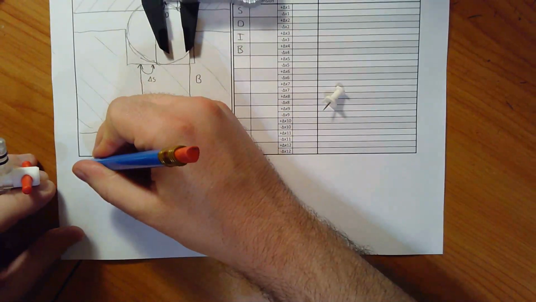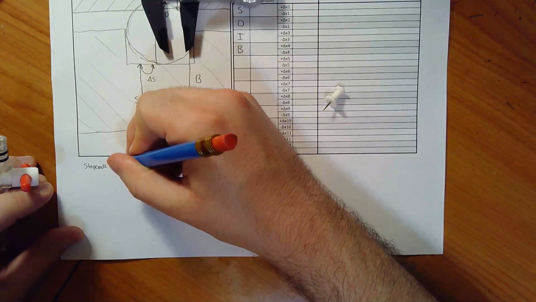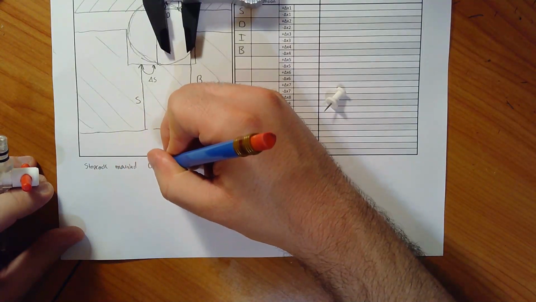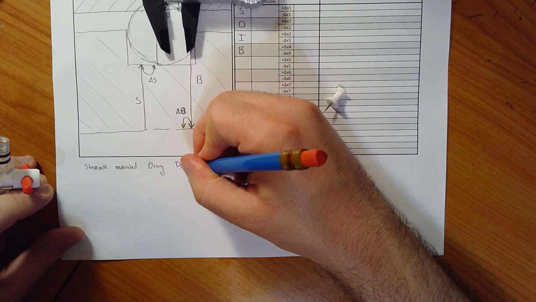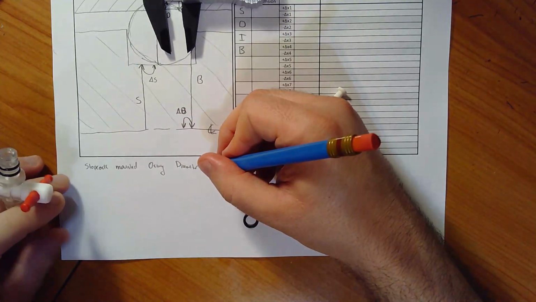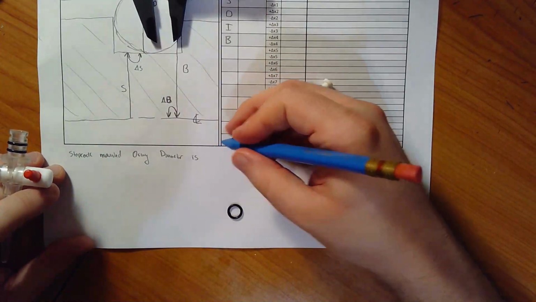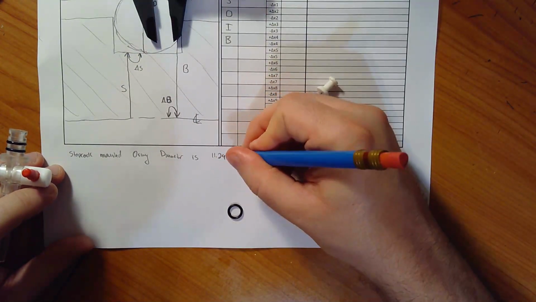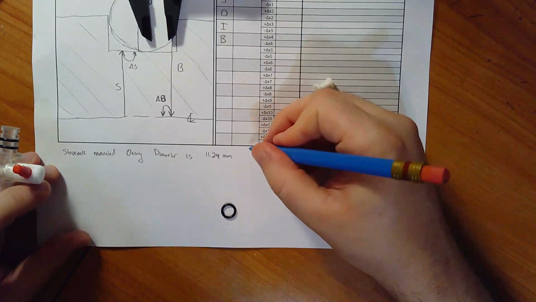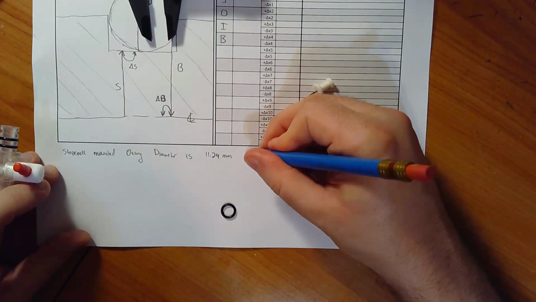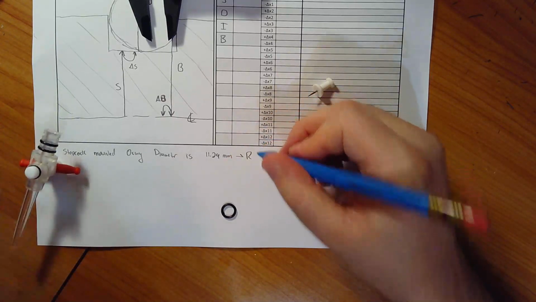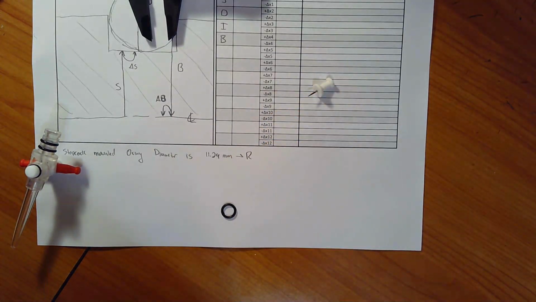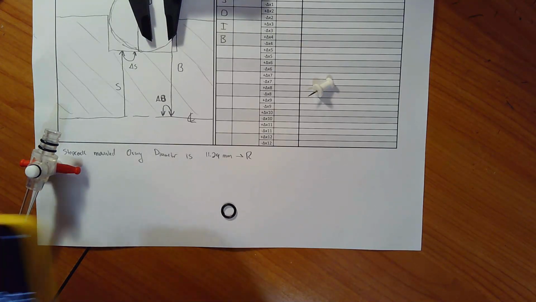So let's just say the overall stopcock mounted ring diameter is, let's see, 11.29 millimeters, and ultimately I'm going to need the radius. So I'm just going to call this R for the radius, and that's obviously going to be half of the diameter. And so let's see if I can come up with a value. So 11.29 divided by 2.